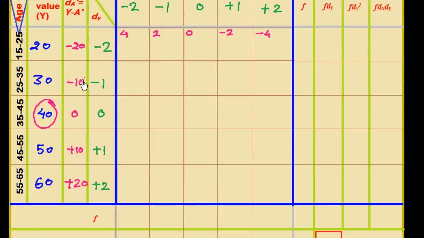Here also minus 2 into minus 1, which is 2. Minus 1 into minus 1, which is 1. 0 into minus 1 is 0. 1 into minus 1 is minus 1. 2 into minus 1 is minus 2. Here it is 0, 0, 0, 0 and 0. If we multiply 0 with any of these dx, we always get 0.